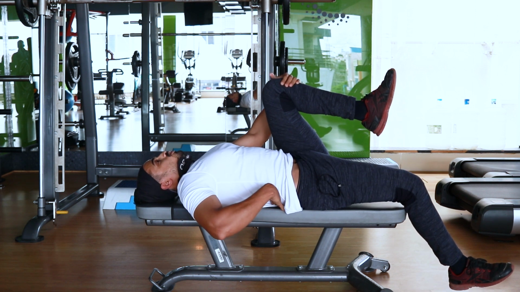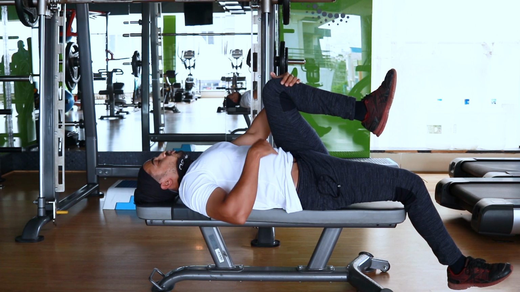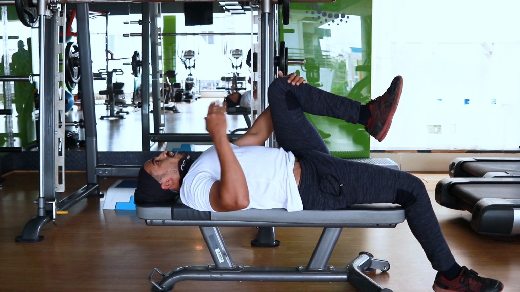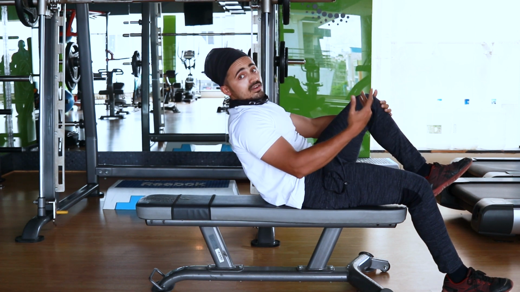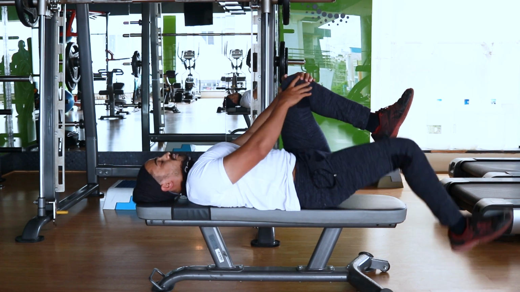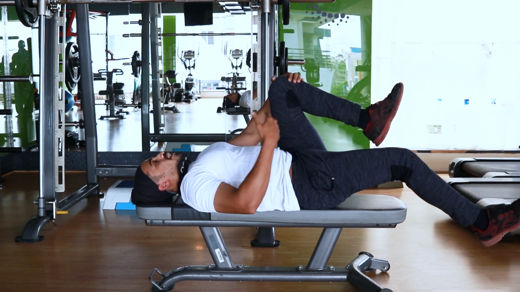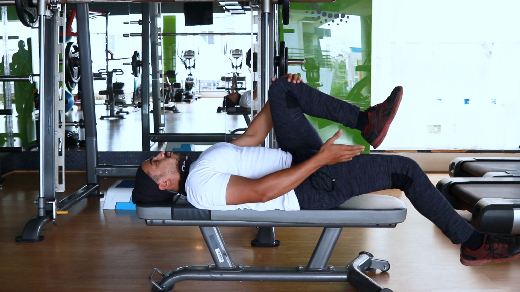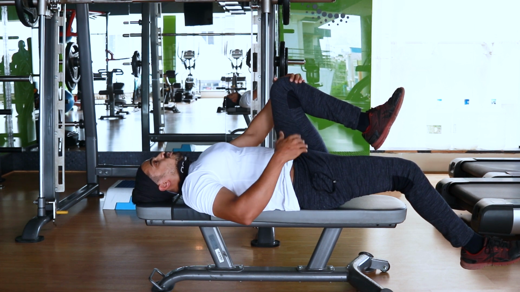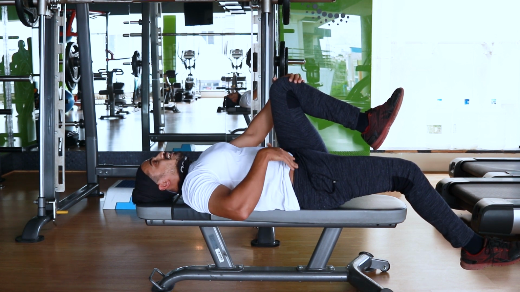If you have a space in your lower back, then you probably have an anterior pelvic tilt. And sometimes you might even feel something like this. Like your leg is not going down and it's stopping right there. So that means you might have very tight hip flexors.